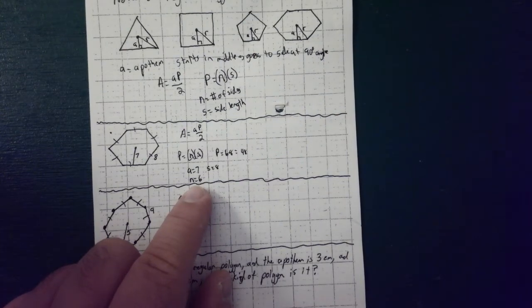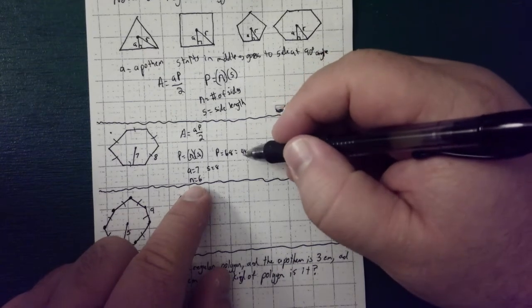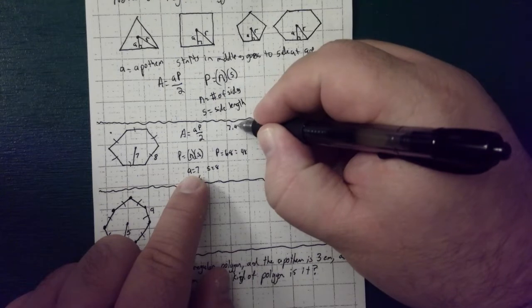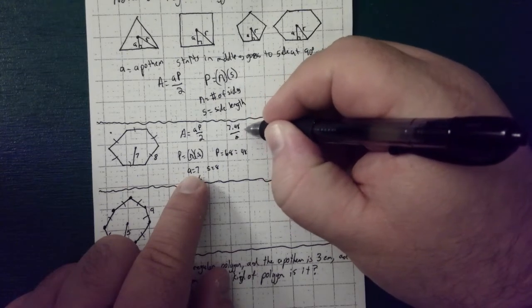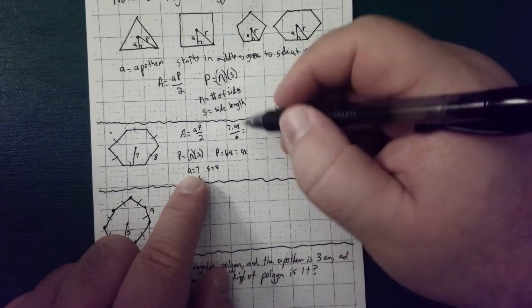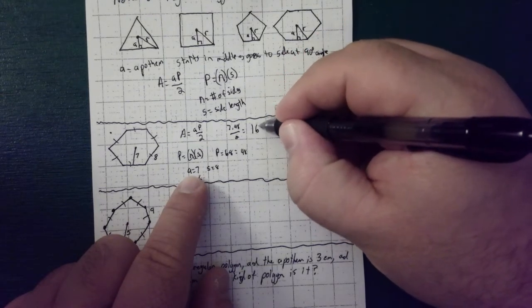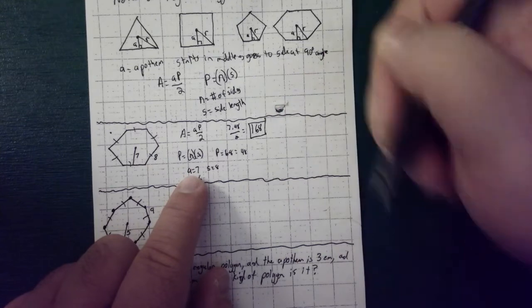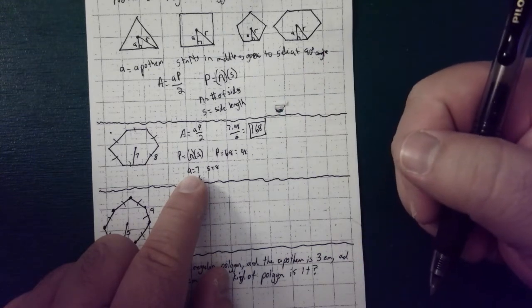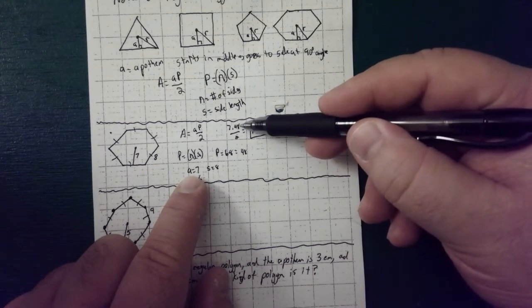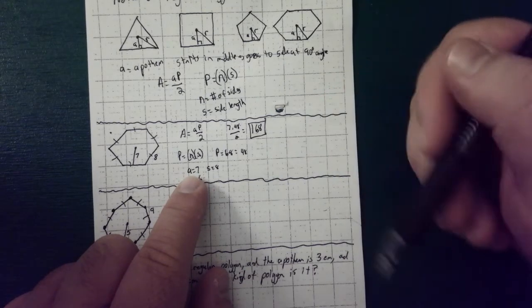Alright, so if the perimeter is 48 and the apothem is 7, I just plug them in here and I get 7 times 48 divided by 2. And when I plug all that into the calculator, 7 times 48 divided by 2 is going to be 168. That is my answer. Okay, you just type it in exactly like that. 7 times 48, hit enter, divided by 2, hit enter, 168, your answer.